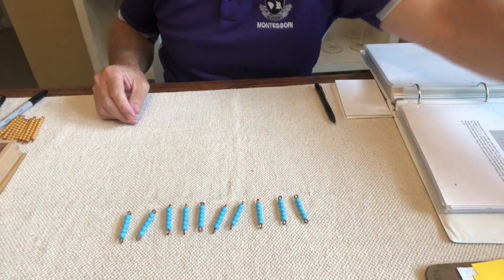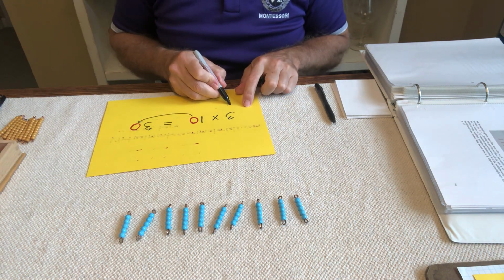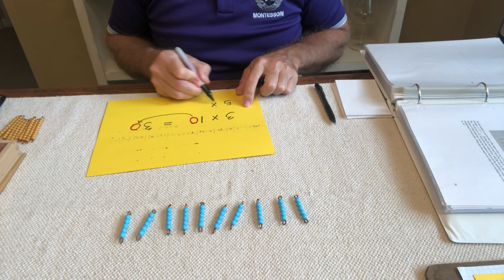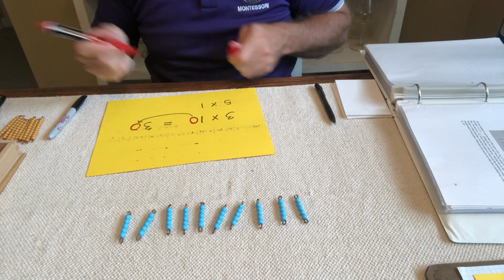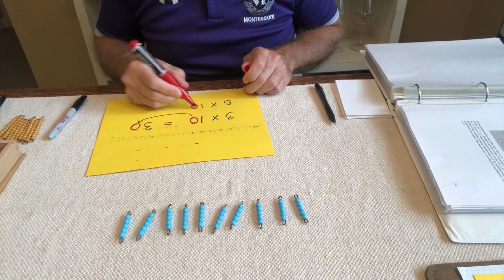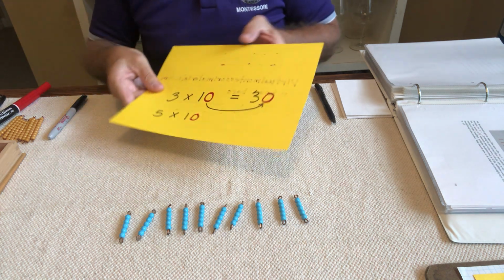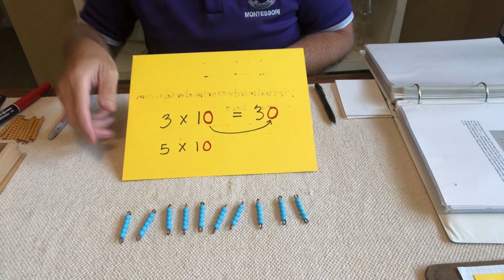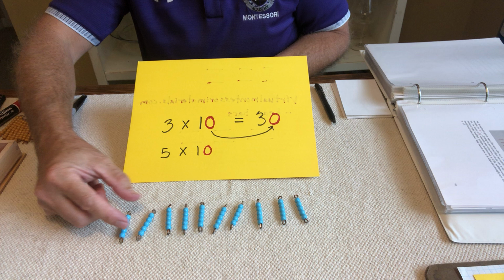And I'm going to write down that problem the same way as I wrote the other one. 5 times 10. And I'm going to write my 0 in my 10 red like that because it's a magic 0. And then I'm going to count them up. We know that the first one is 5 because this is a 5 bar.